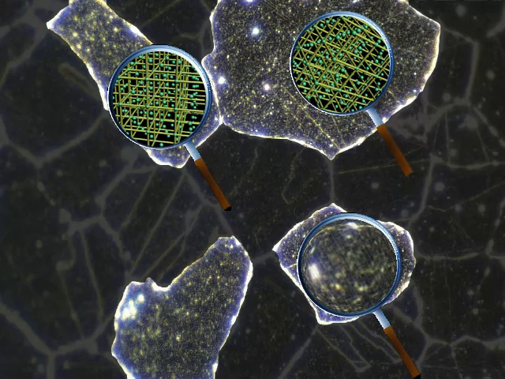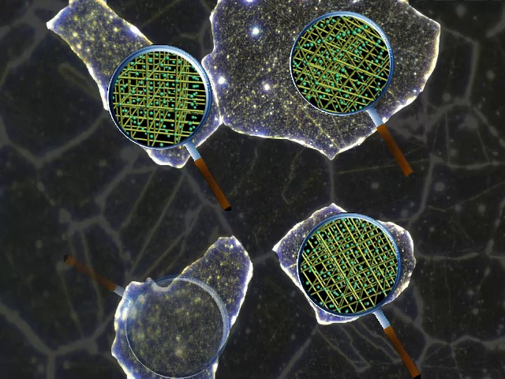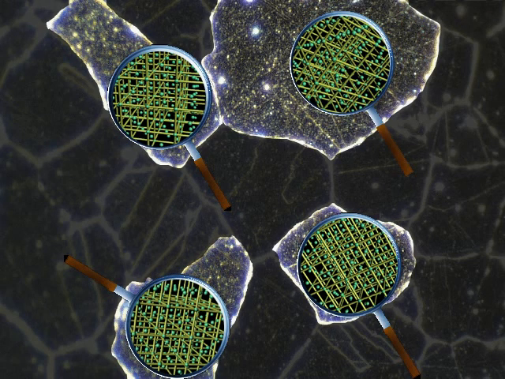These attributes may be distributed in a statistically non-uniform manner in a sample as a result of thermomechanical processing. Furthermore, the distributions of grain morphologies and orientations may exhibit spatial correlations.